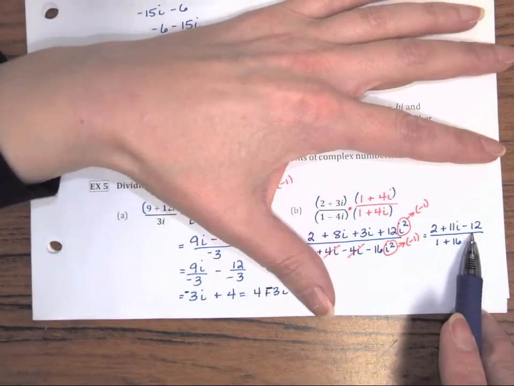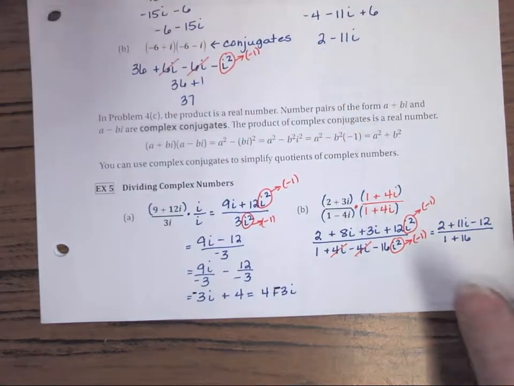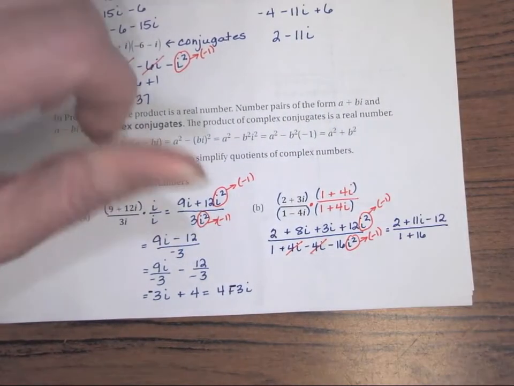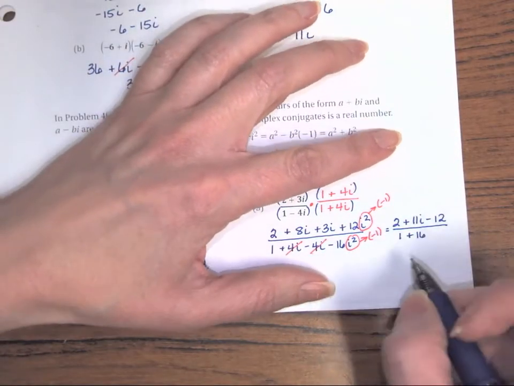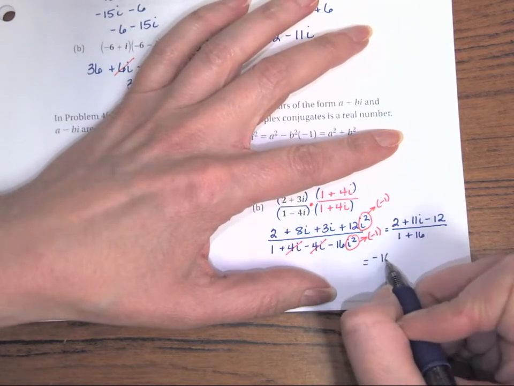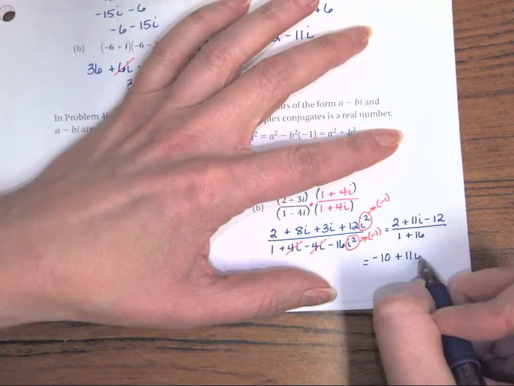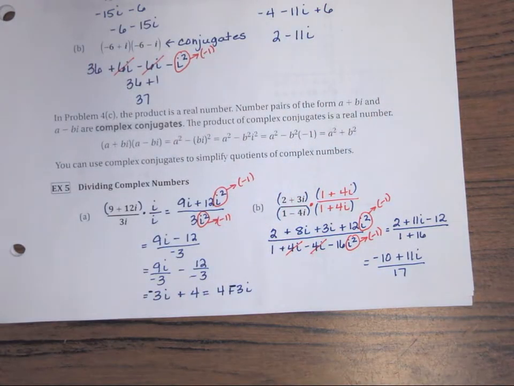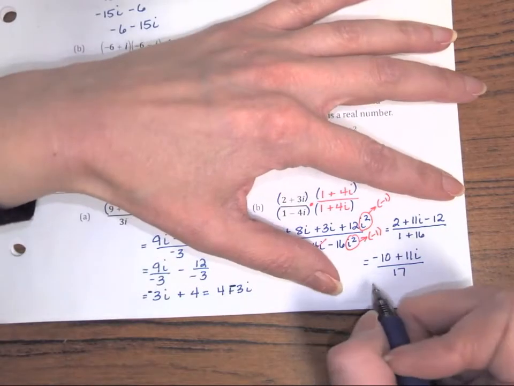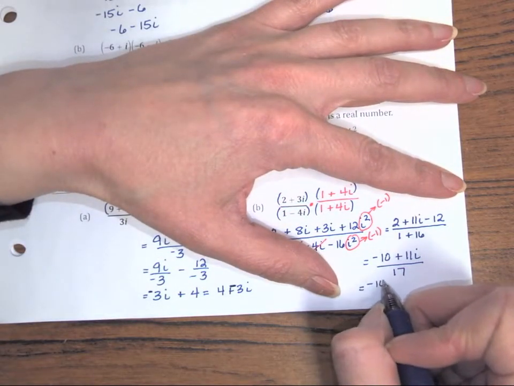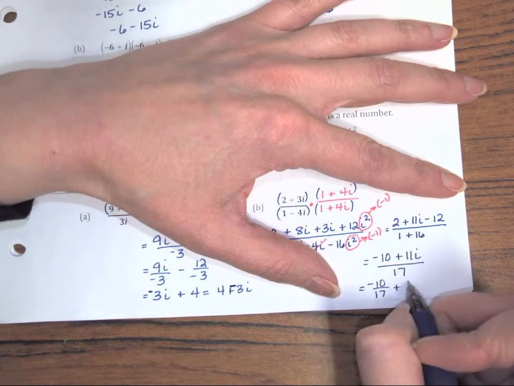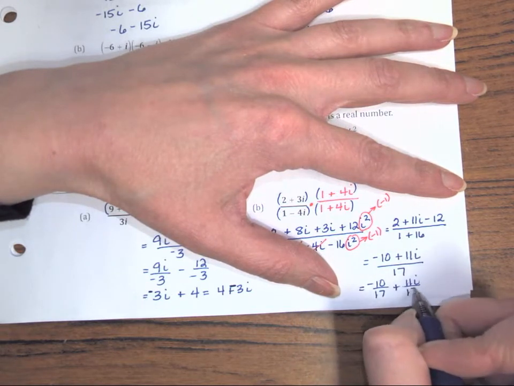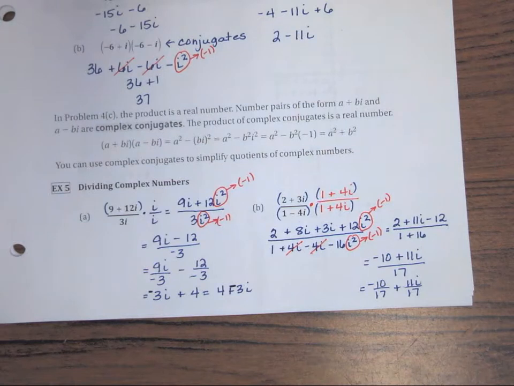Okay, combine your like terms in the numerator. 2 plus negative 12 gives us negative 10 plus 11i. On the bottom is 17. You can leave that all as one fraction, or you can split it up into 2 fractions if you want, which would be negative 10 over 17 plus 11i over 17. It doesn't matter which of those 2 ways that you leave it.